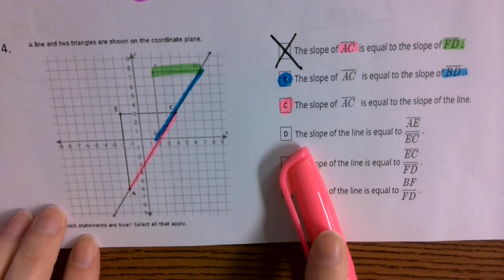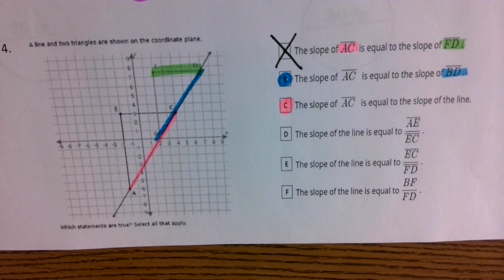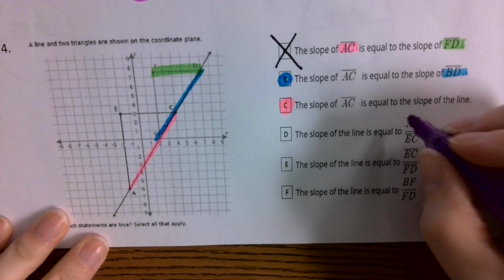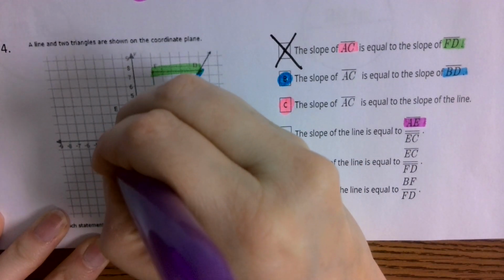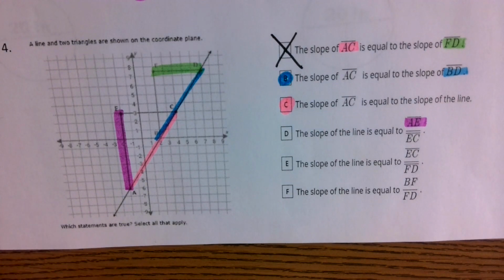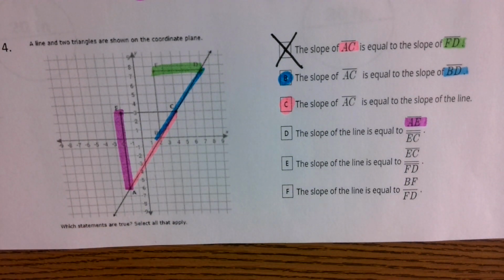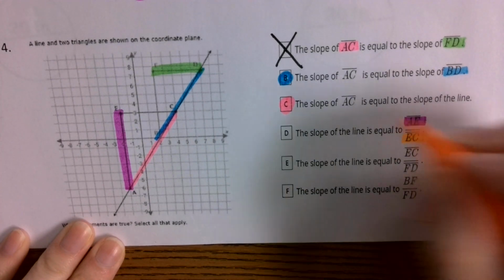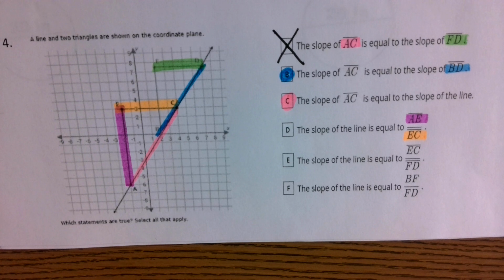Okay, now they're saying the slope of the line is equal to line segment AE over line segment EC. So here's line segment AE. I'm going to go ahead and put that in purple. A to E, and then E to C over E to C. How do we define slope again? It's what over what? Rise over run, right?